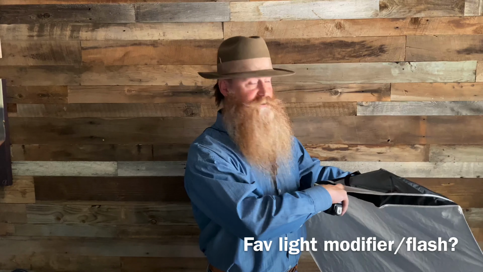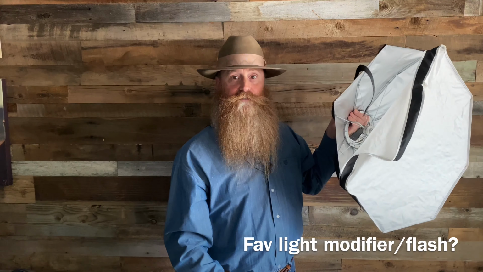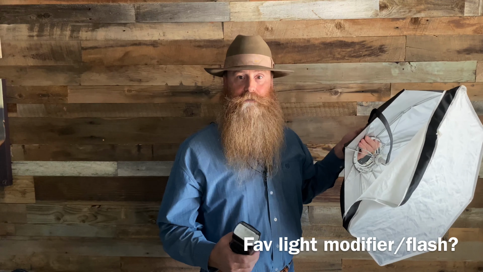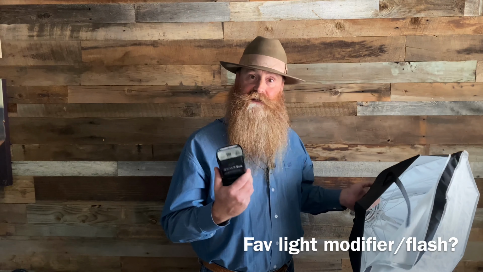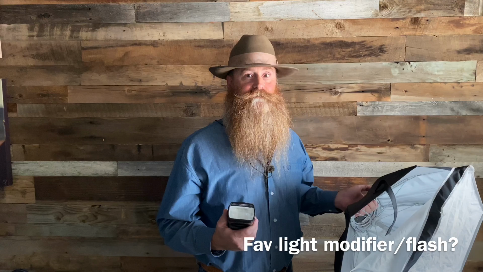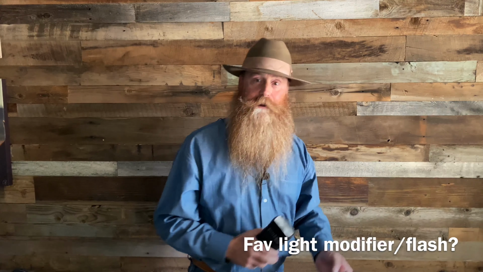Now the inside of this one is a silver, and I like that because it's more specular, especially when you need that extra kick of light. I still have this in my bag, but I don't use it that often anymore because I use this now.